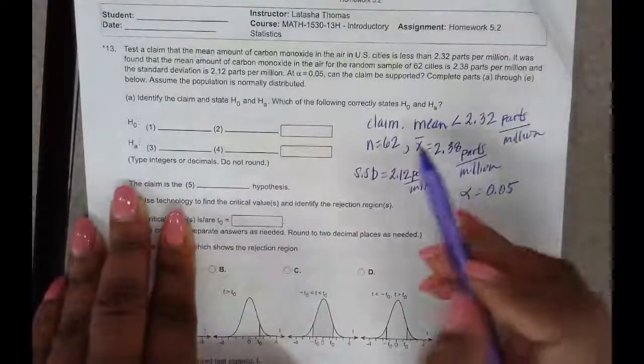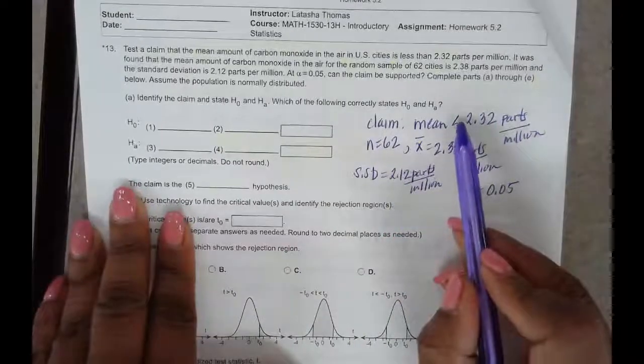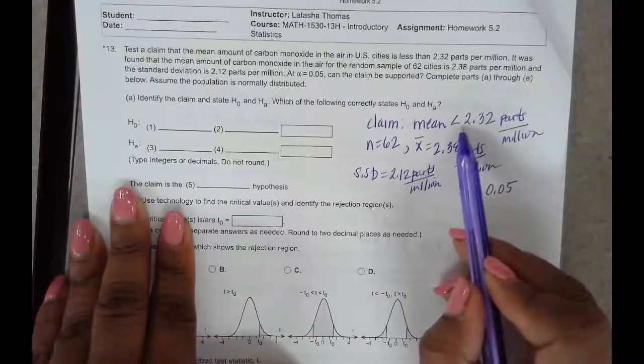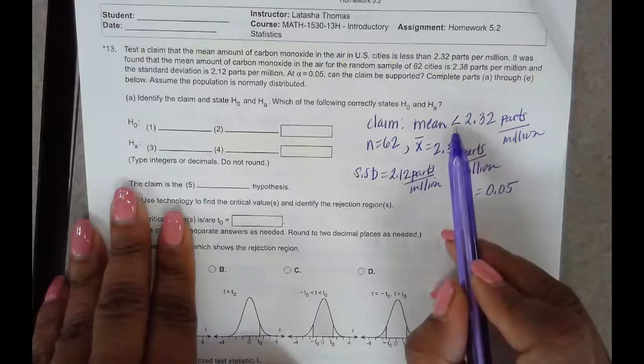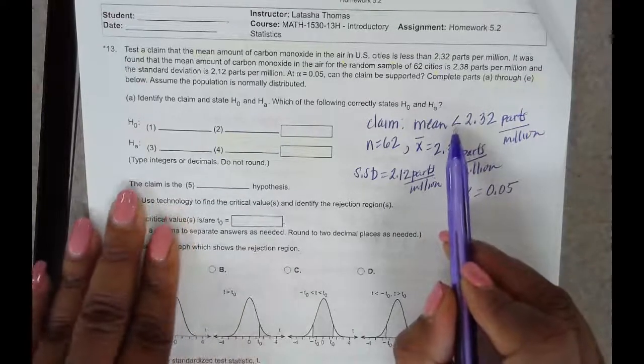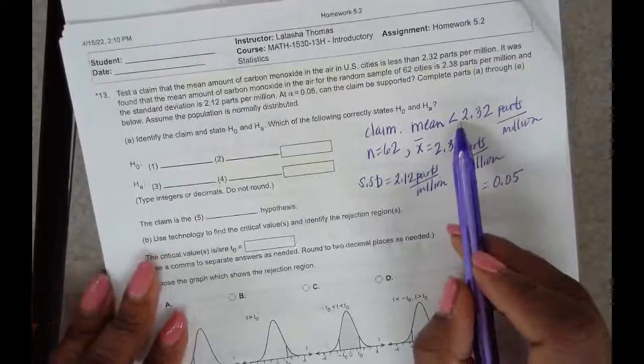So I see that in the claim, the symbol less than is what I use mathematically. So that automatically puts me at the alternative.